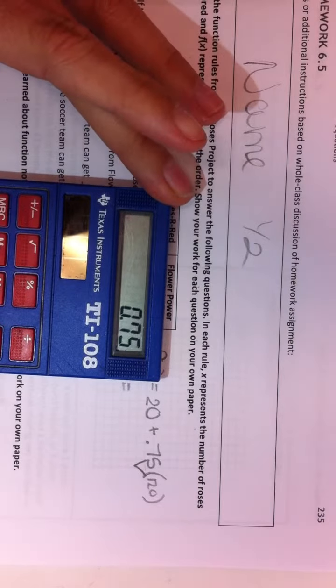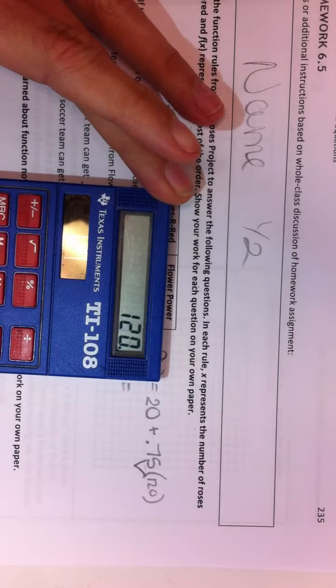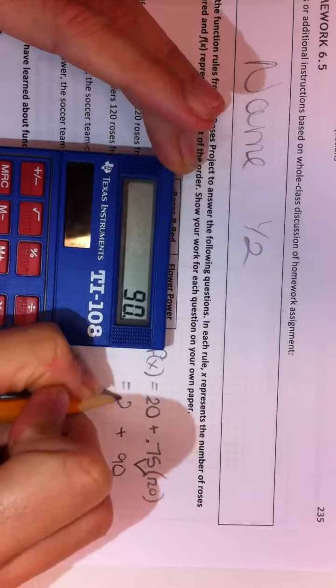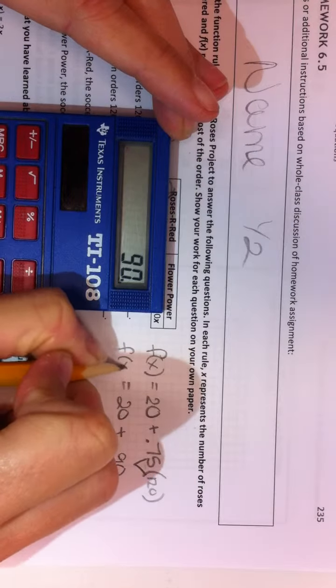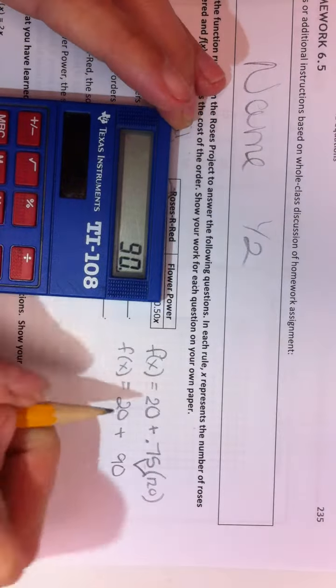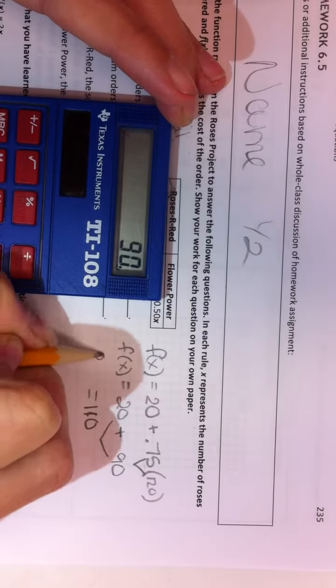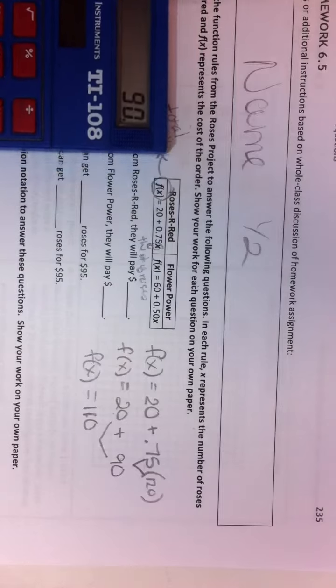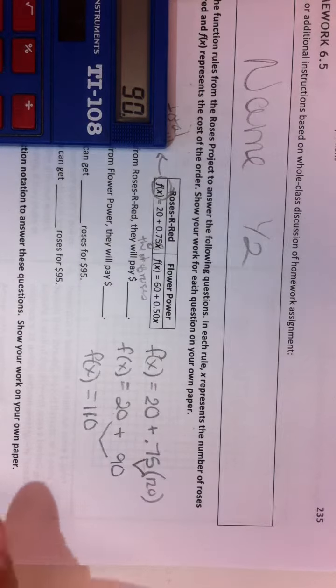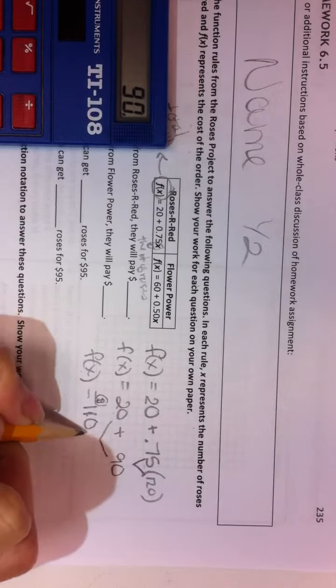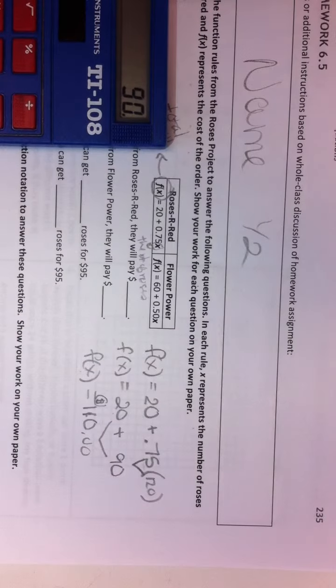So in your calculator, you're going to hit 0.75 times 120, and you'll get 90. Bring down the rest of your whole thing. Now 20 plus 90 equals 110. And we're done. Now we need to just make sure and clean it up. F of x, which is the total bill, is $110. Make sure you have the dollars there.